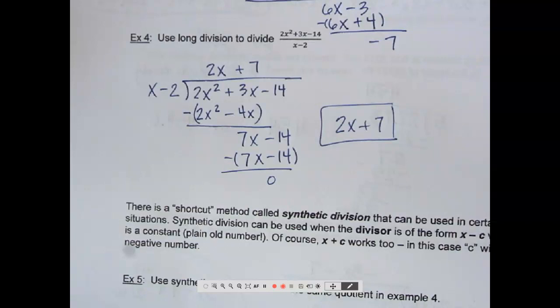Okay, so I got 2 perfect. Now we're going to subtract that line. Okay, so this is 2x. This number will always equal this.